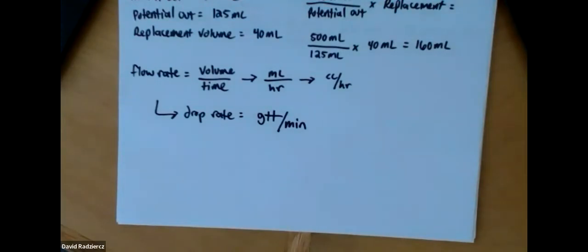So flow rate is just a volume over time. Typically, it's milliliters per hour. Someone asked me in a previous review session whether their answer in milliliters per minute was okay. I said no, because the standard, what you would see on an infusion pump next to the patient's bed with their IVs connected, is milliliters per hour.